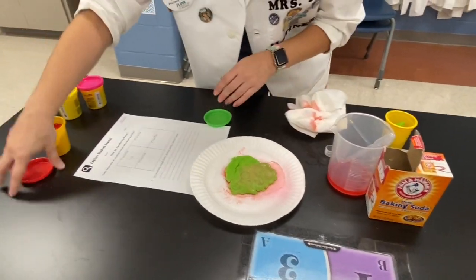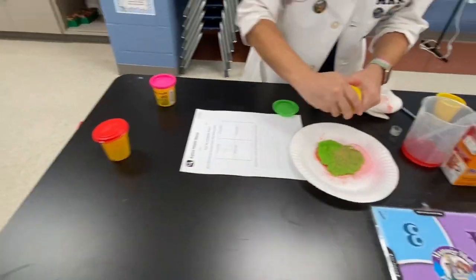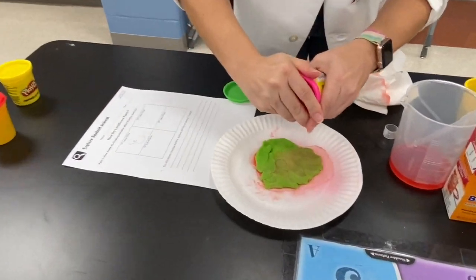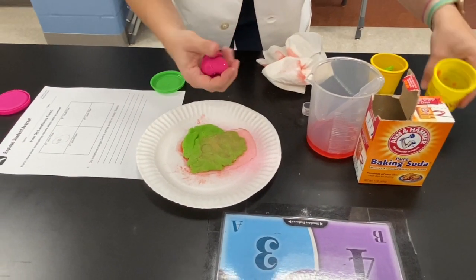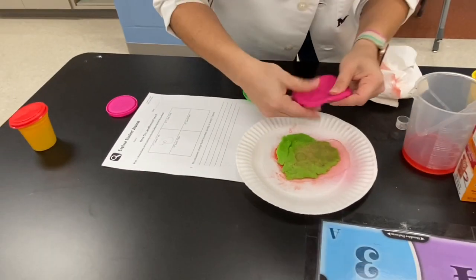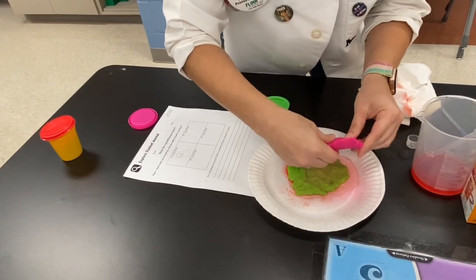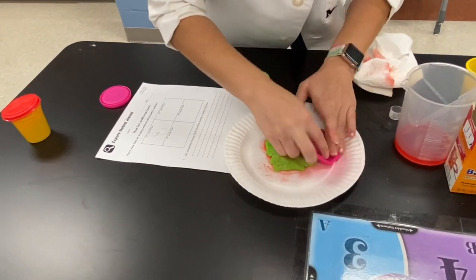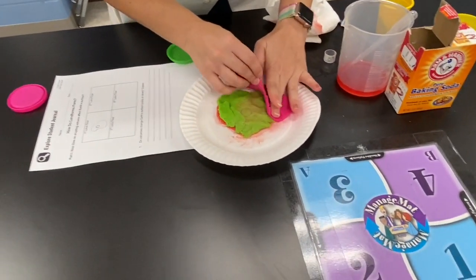So now this time we're going to go with the pink color. Let's open that one. So now we're going to go ahead and add some land here.